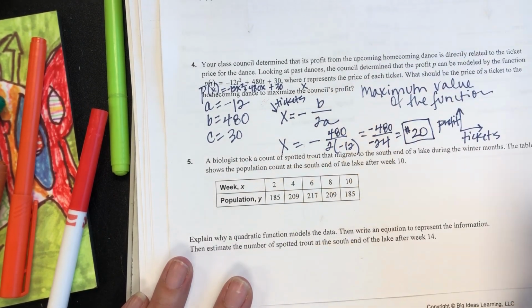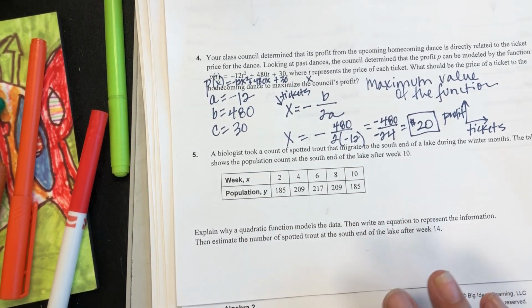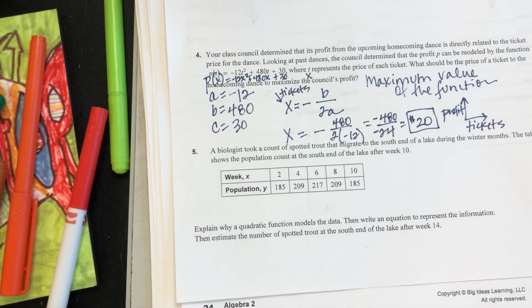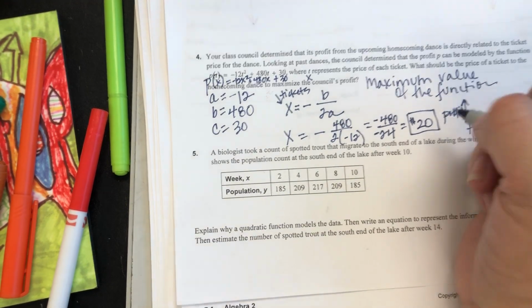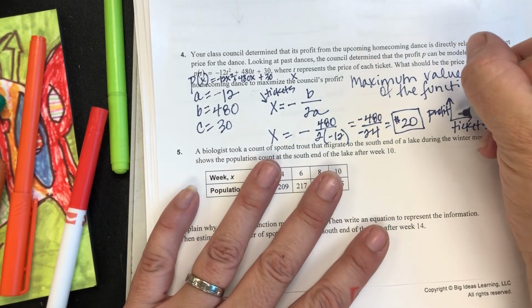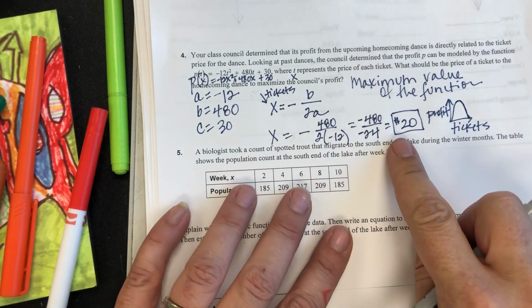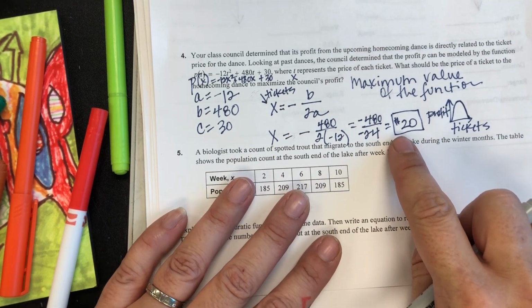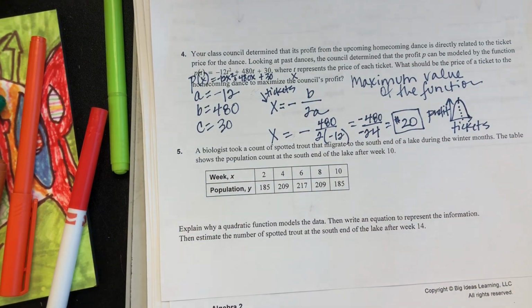20 bucks. So what's the ticket price where you can maximize your profit? It's going to be at $20. This is the X value of the vertex of this parabola. This parabola goes up and down, and it hits that $20 mark where the highest profit's going to fall in.